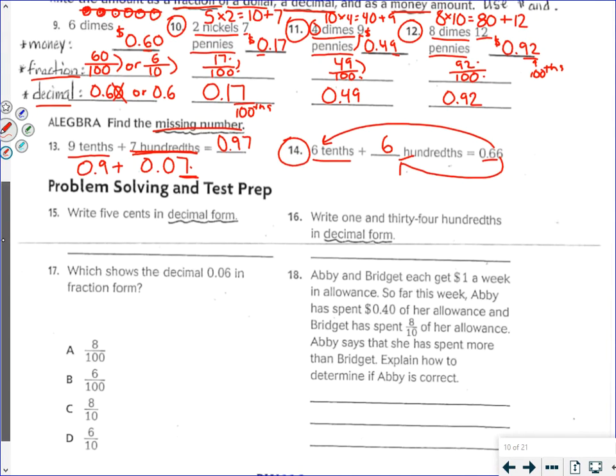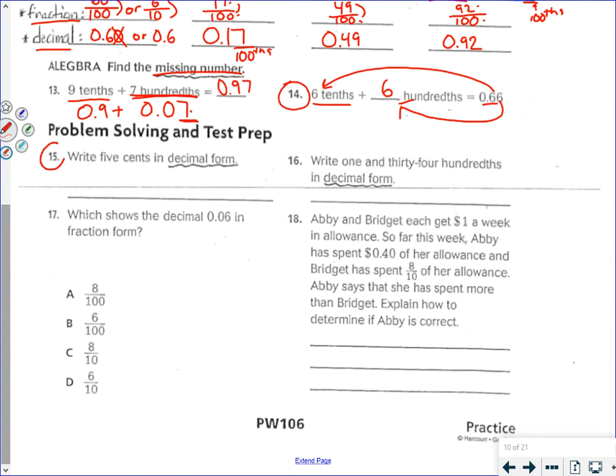All right. Now 15 here. Write 5 cents in decimal form. So cents are out of 100, because it takes 100 cents to make a dollar bill. 100 cents to make $1. So we need to write it in decimal form. So 0.05, because the fraction would be 5/100. Go ahead and try 16 by yourself.